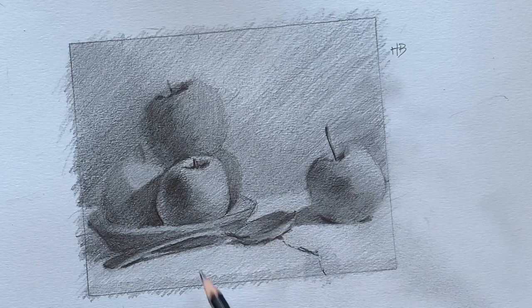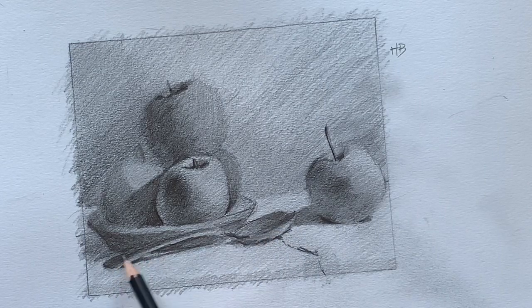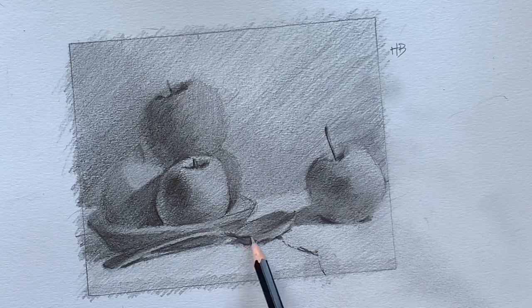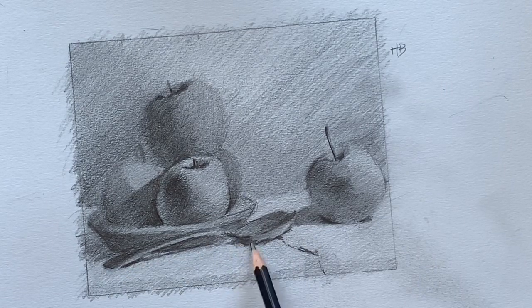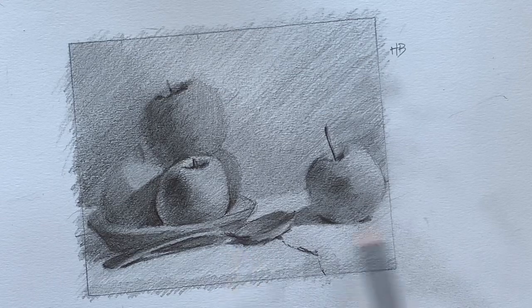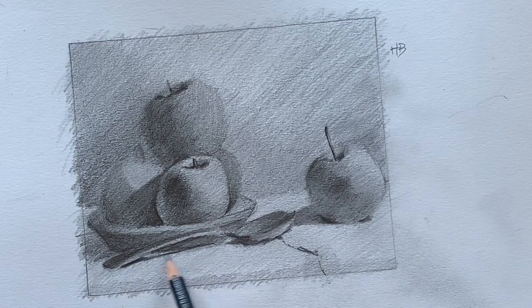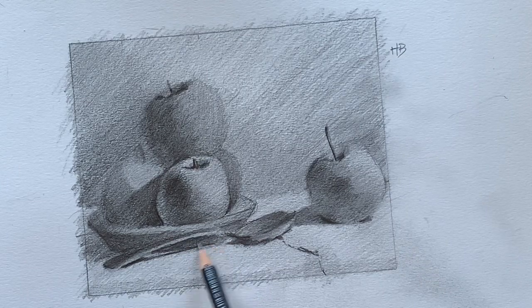And we're going to just pull that 4B dark over the spoon too, just to help pull that into the foreground too.